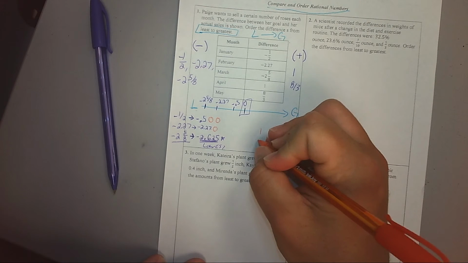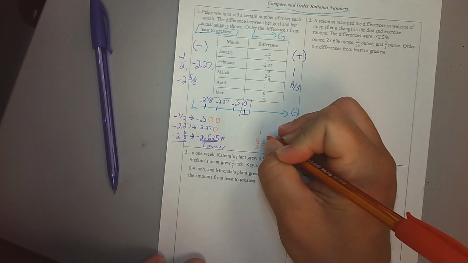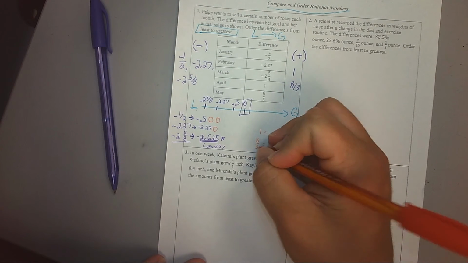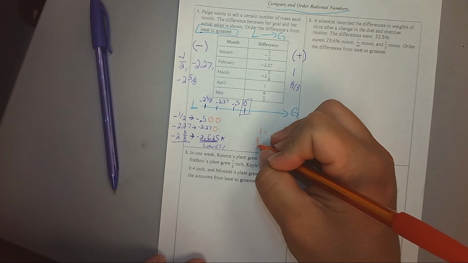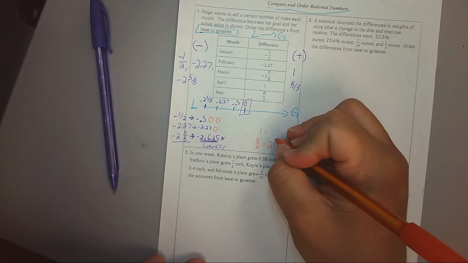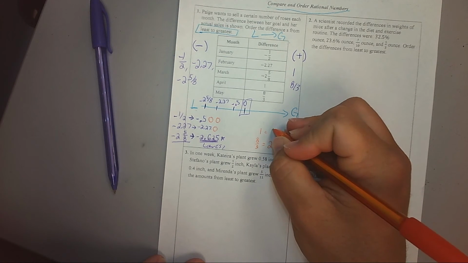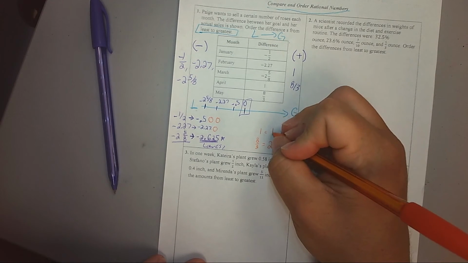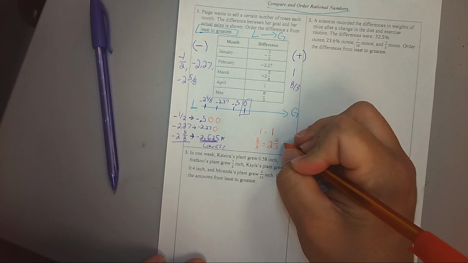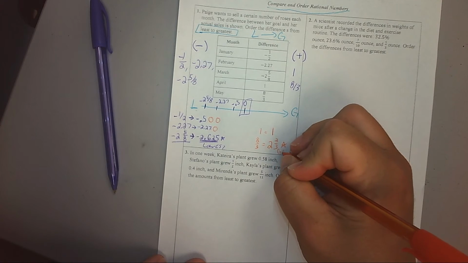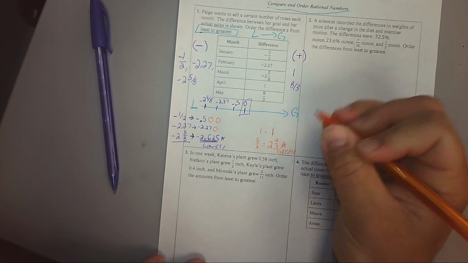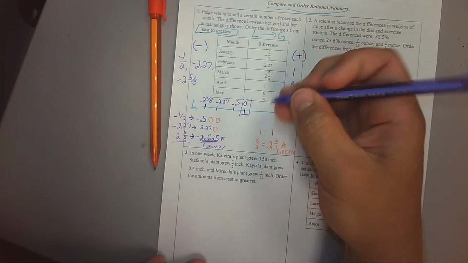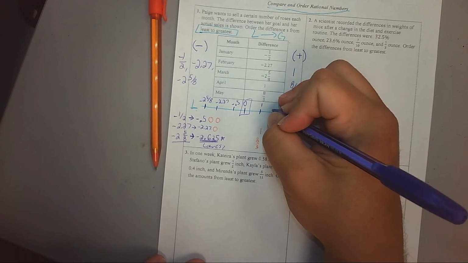So for my positives, I have 1 and I have 8/3. Let me go ahead and make this a mixed number. 3 goes into 8 2 times with 2 left over. So I have 1 versus 2 2/3. Which one is greater? This one. So I can say 1 comes before 8/3.